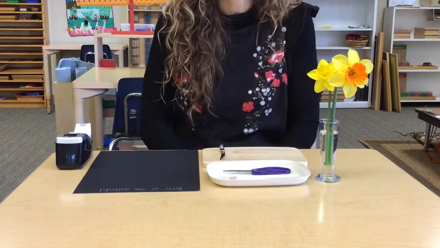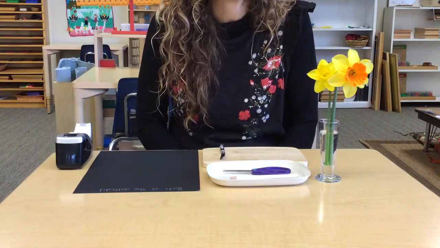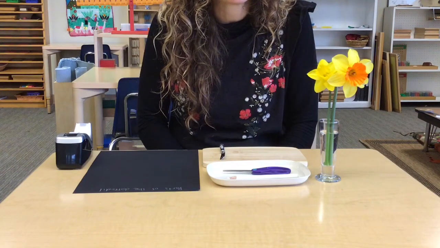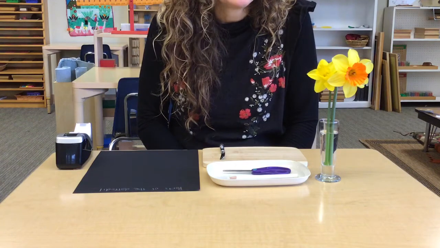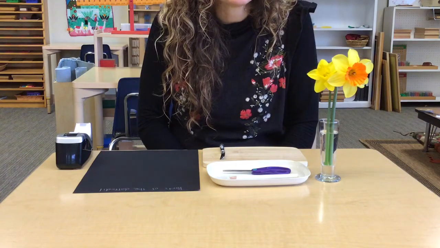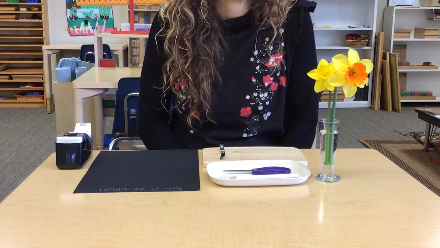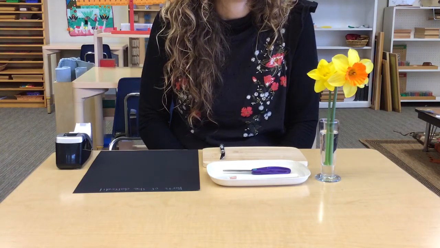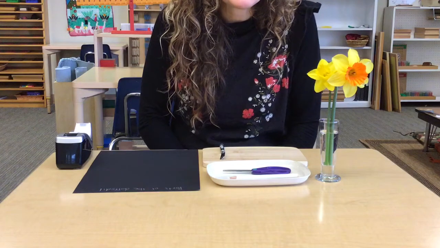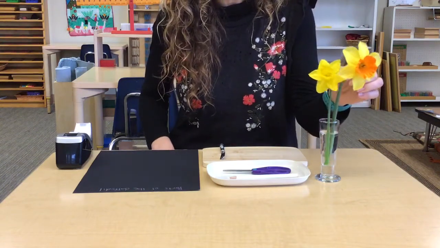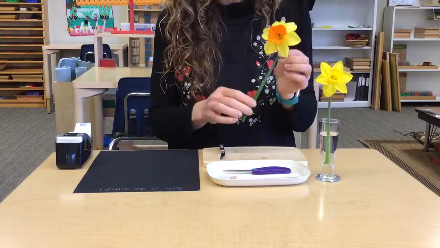Now, if you think about the word dissect, the prefix is die. Does anyone know what that means? Yeah, it's another word for two. And sect, you can hear that root word in words like section, and it basically means to cut into different sections. So we're going to take a daffodil, and there's many different kinds. I'm going to use the big one because I think you can see it a little bit better.